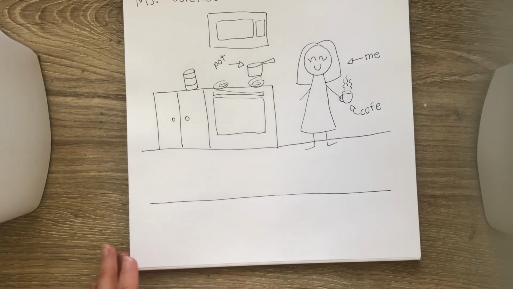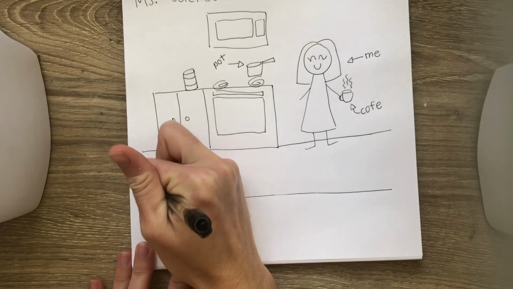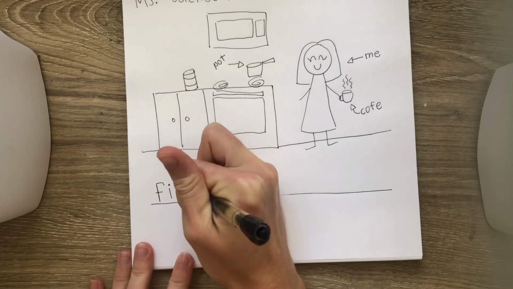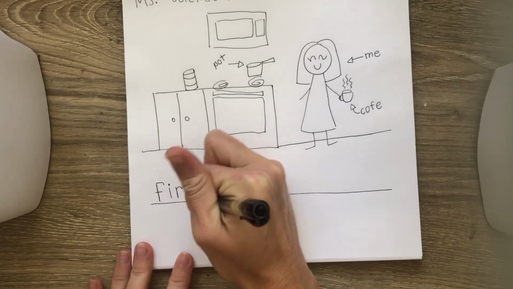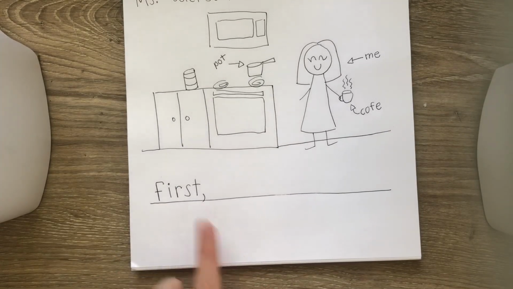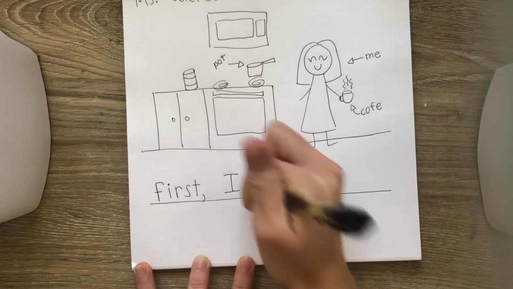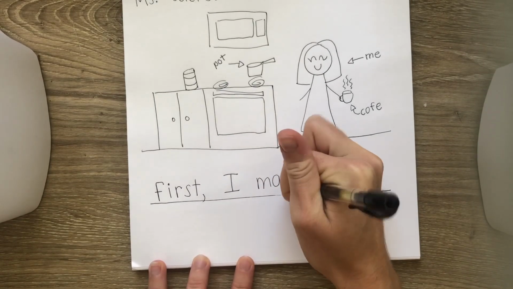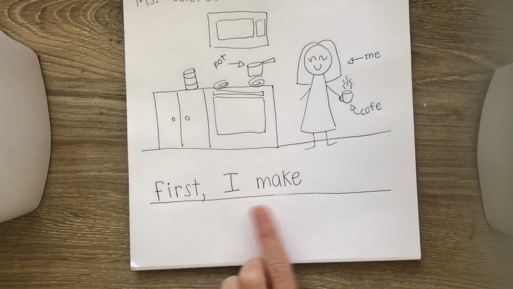If we look at our sequence words chart, we can see that first is spelled F-I-R-S-T, and then I need a comma. There's my first word, first. I is a sight word we know is just a capital I. Make, and then an E at the end so that the A says its name, and breakfast.